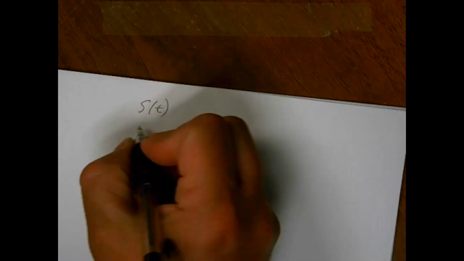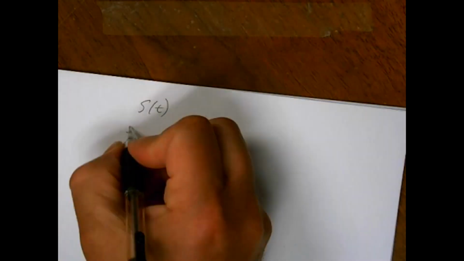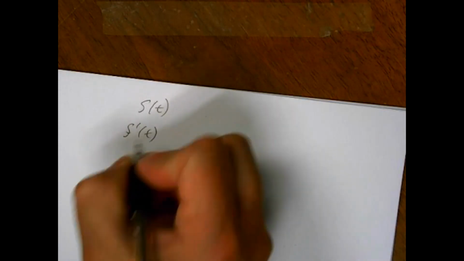So S of t is a function, again, that can represent position. Well, if you ask at what rate is your position changing instantaneously, that would just be S prime of t. S prime of t is rate of change of position.